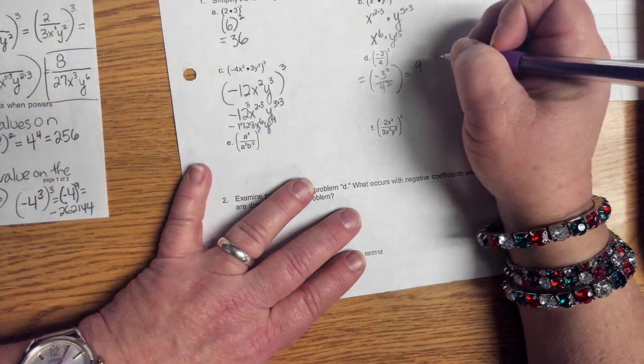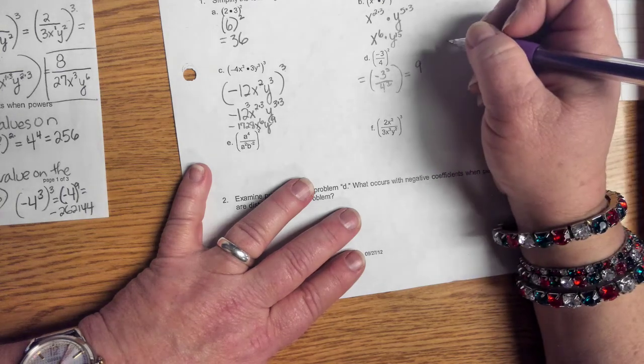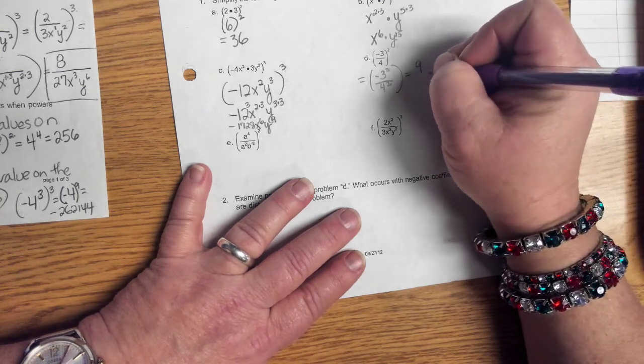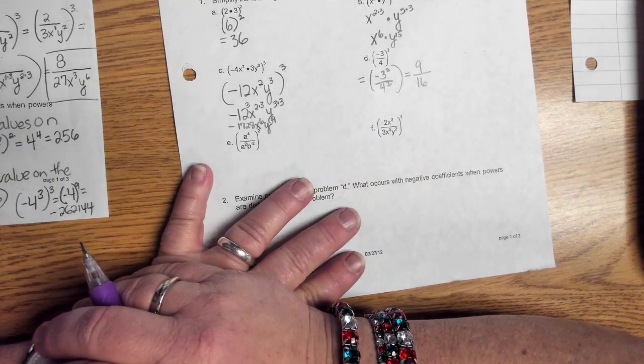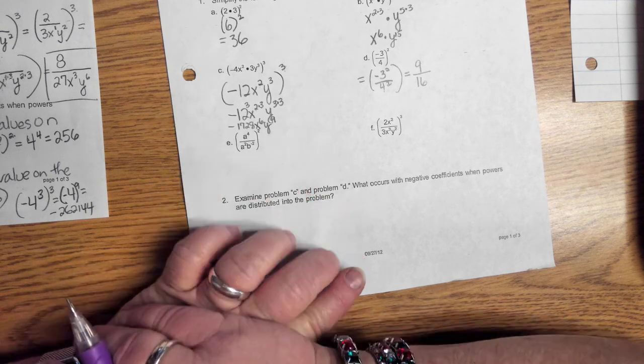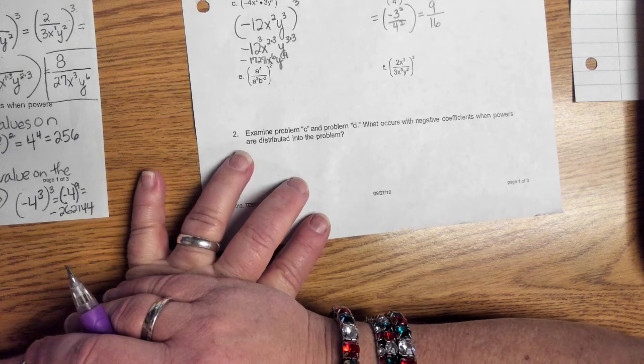Okay, so this is positive 3 squared. Okay, and then 4 squared is 16. And can you do anything to 9 and 16? Nope, that's it. Okay.